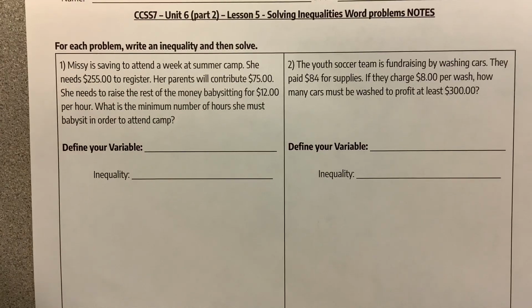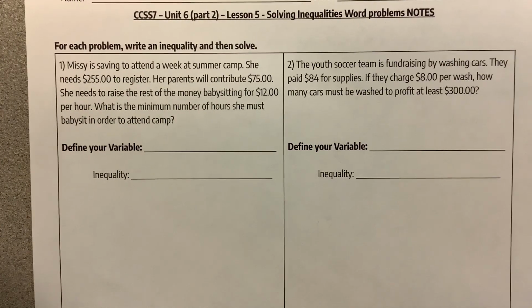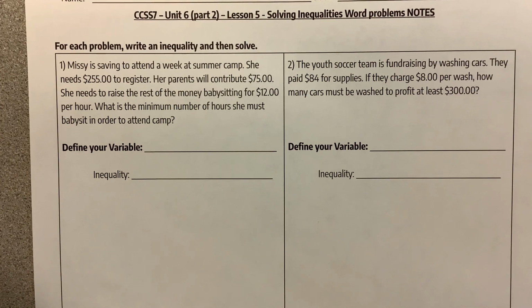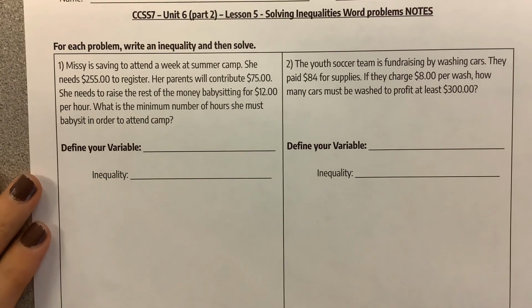For the last lesson in this unit, we're going to look at solving inequality word problems. Again, pretty similar to solving equation word problems, just the difference is that inequality symbol and how that might apply to your answer.